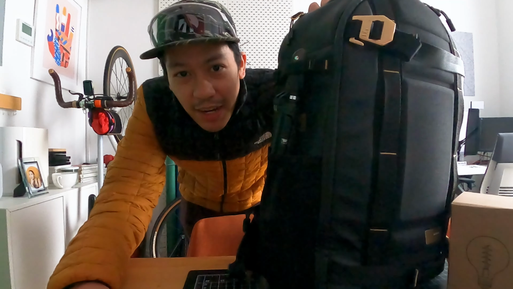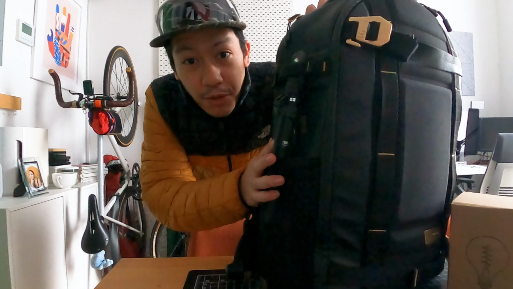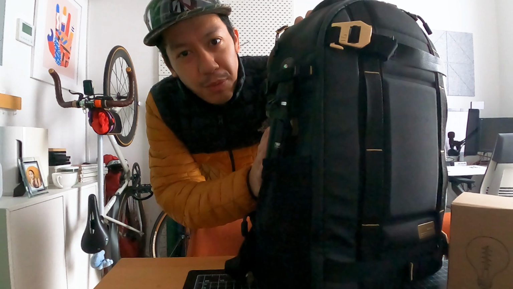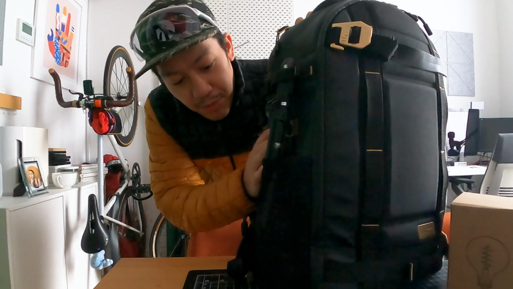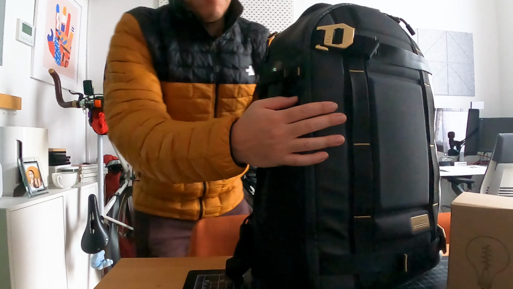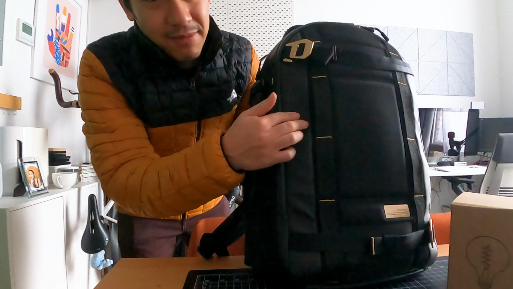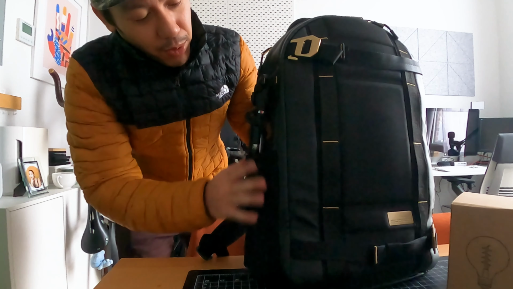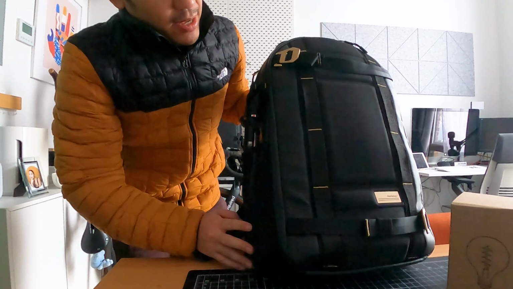Now the last bit of kit that I would say is the most useful is my backpack. So this is just the perfect size for me. I've tried a bunch of different backpacks in the past, but this carries everything I needed to carry. And this is the Benny Pro from DB, or Douchebags, the old name, but they're going down to the more appropriate name. And this thing has been perfect.